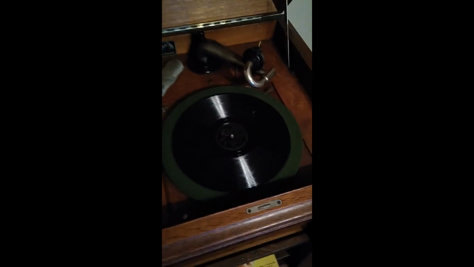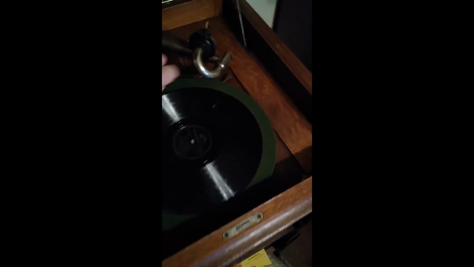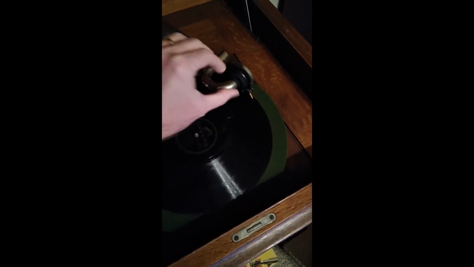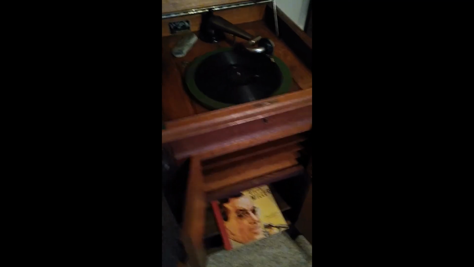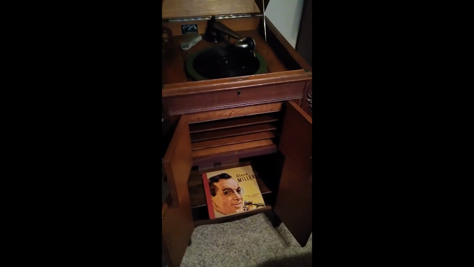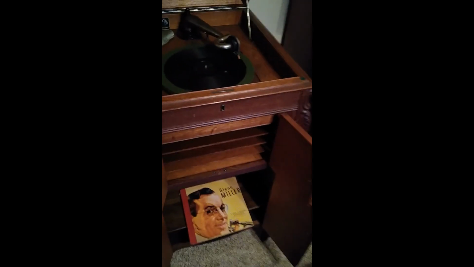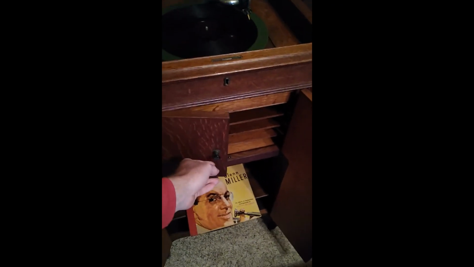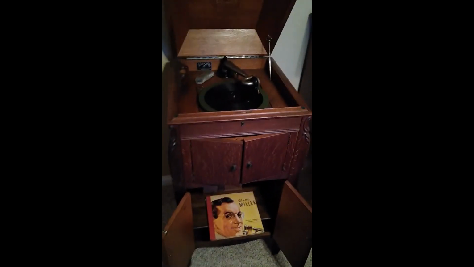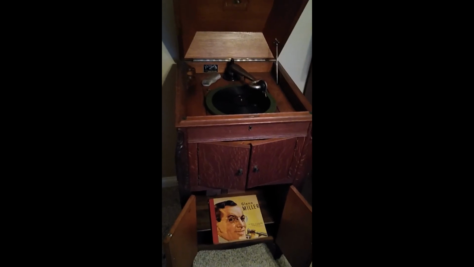Now you can see the needle here. All right, so I'll get the turntable going. It just takes a few seconds to get up to speed. And then I'll put the needle on. And if the sound is too loud, you can turn down the volume just by doing this. It's not quite as loud, but that's the only volume adjustment there.